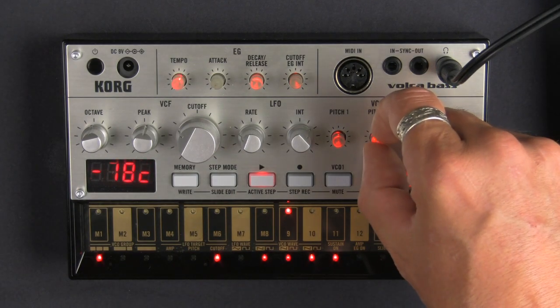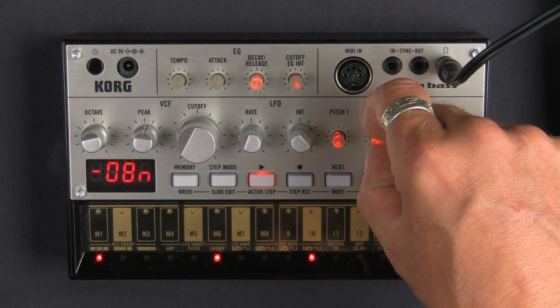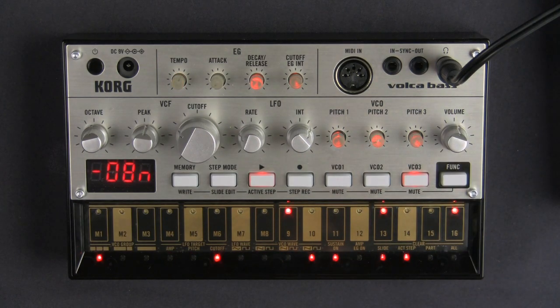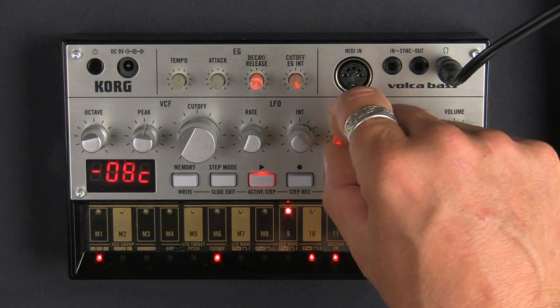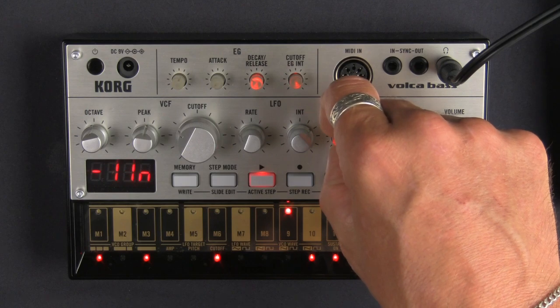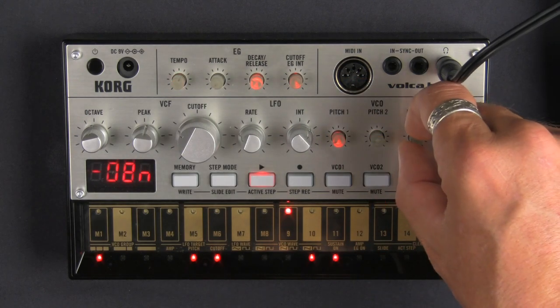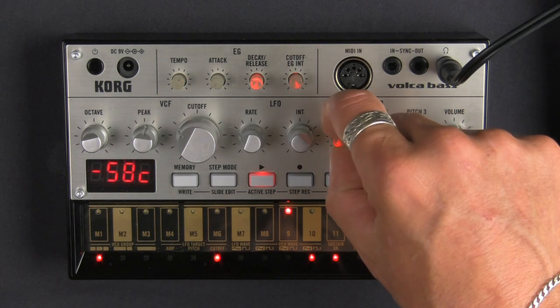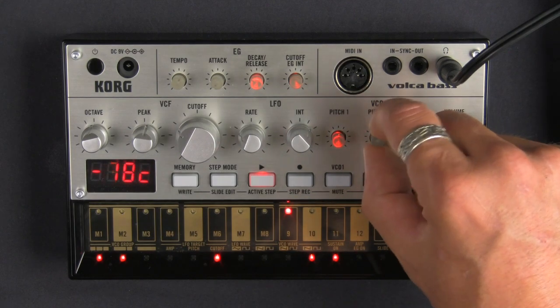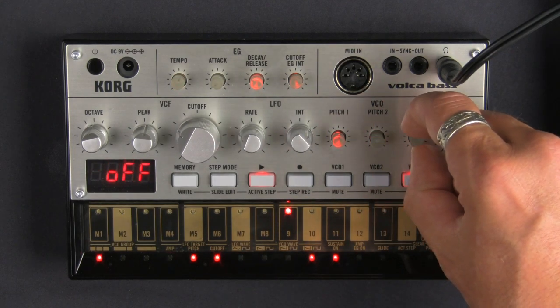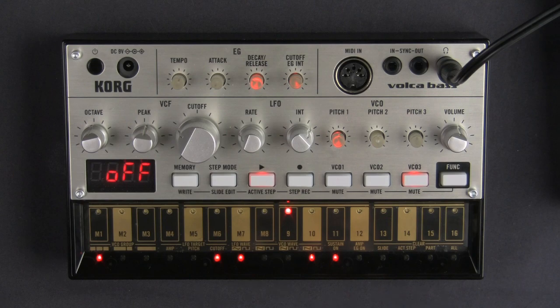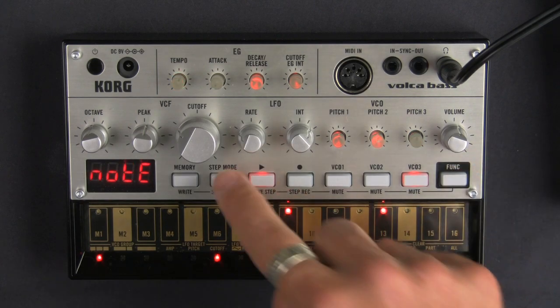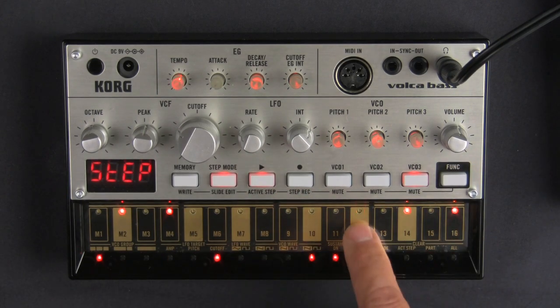You can change these notes to make different notes, different chords. You can adjust the chords in that way, in addition to programming different chords. And on top of all that, you also have control over things that we've seen before, like steps.